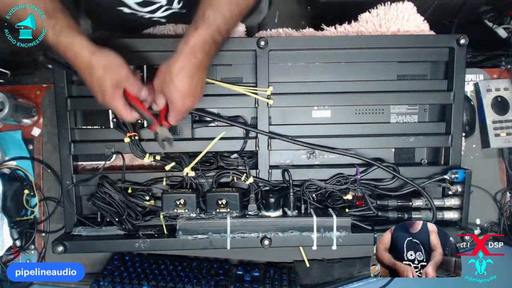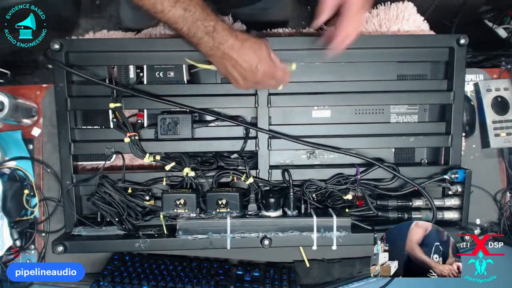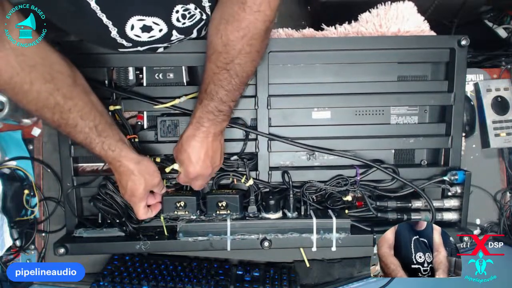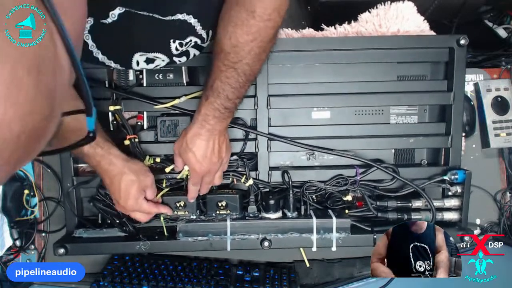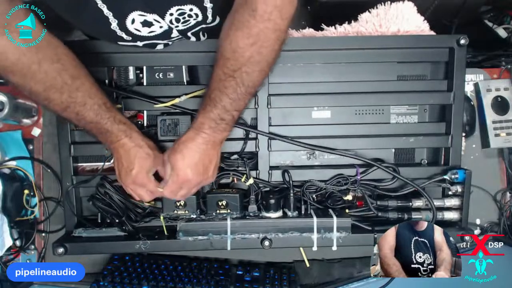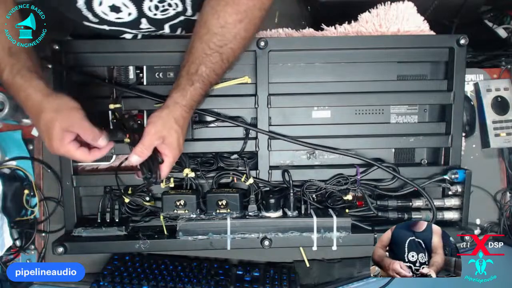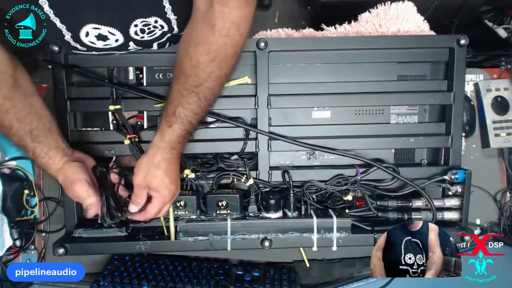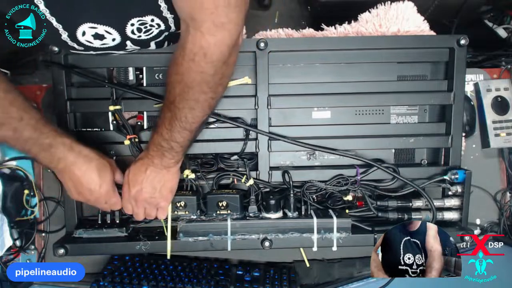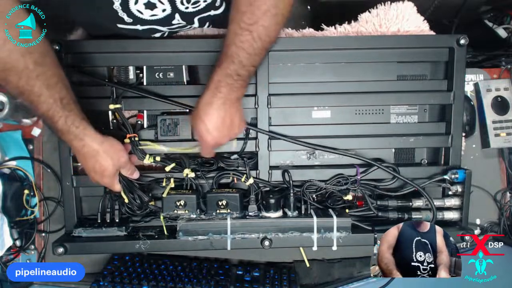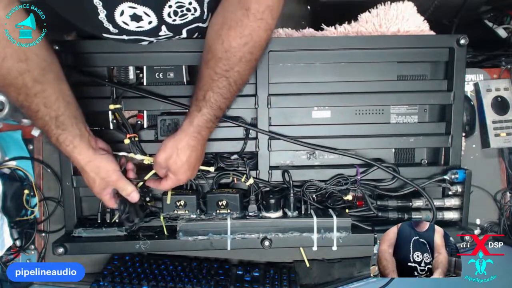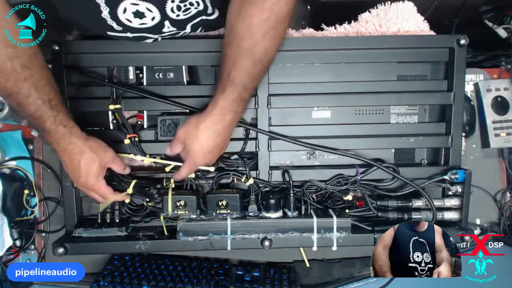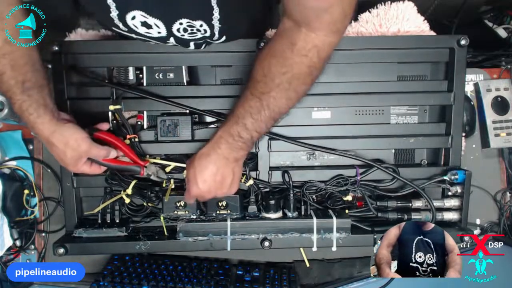So that up. Get it underneath there. As long as this don't help us.